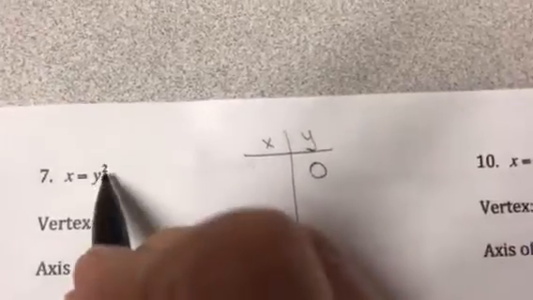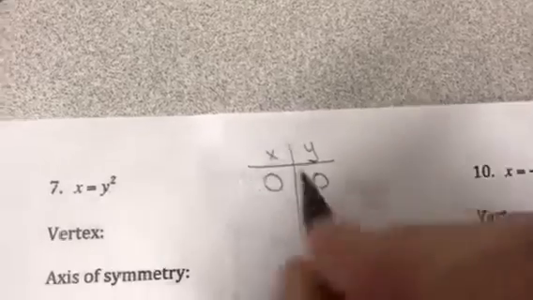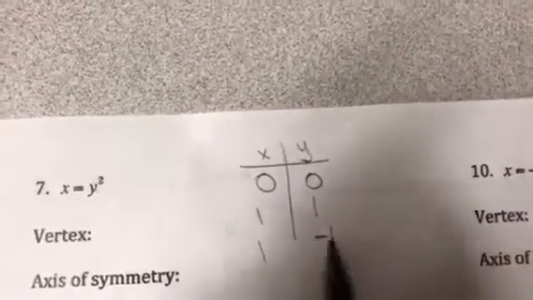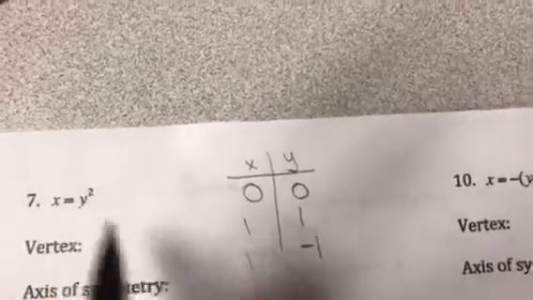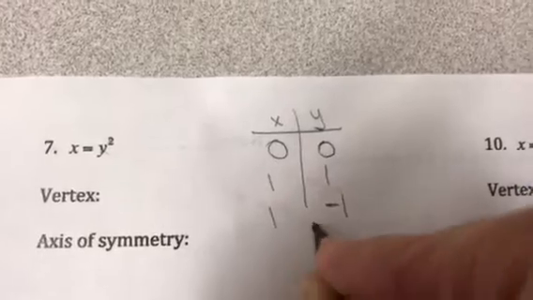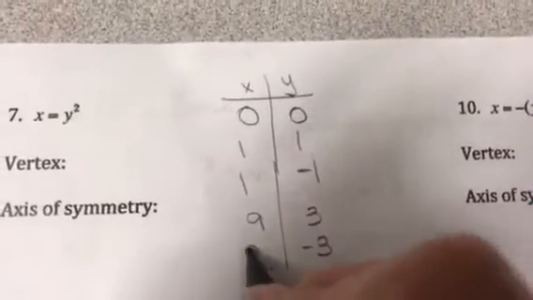So if y is squared, plug in a 0 there. 0 squared is 0. Plug in a 1, you're going to get 1. Plug in a -1, you're going to get 1. Okay, why? Because -1 squared is 1. And if you need to see it, let's plug in one more. I'm going to plug in 3. 3 squared is 9. And a -3 is still going to give me 9.